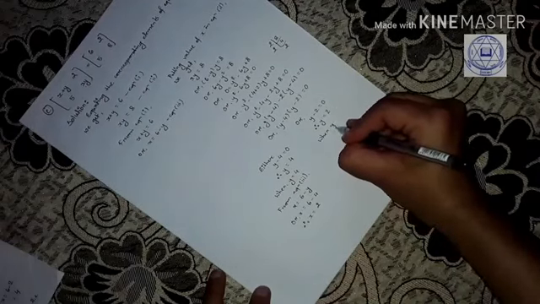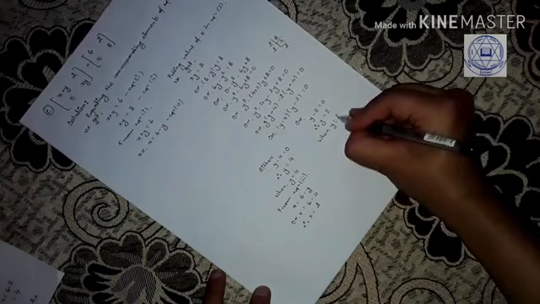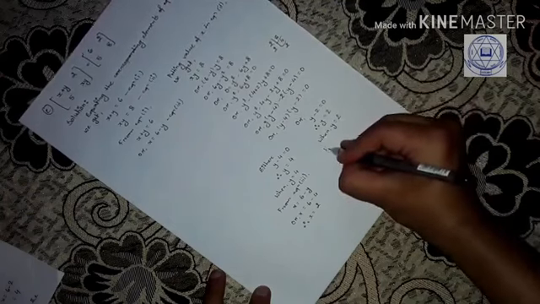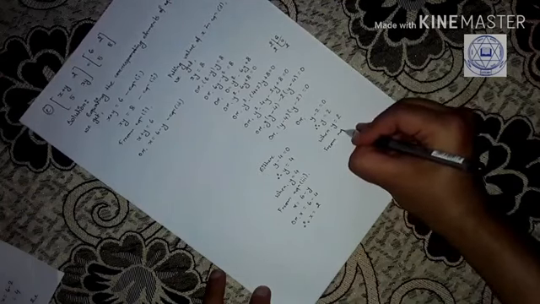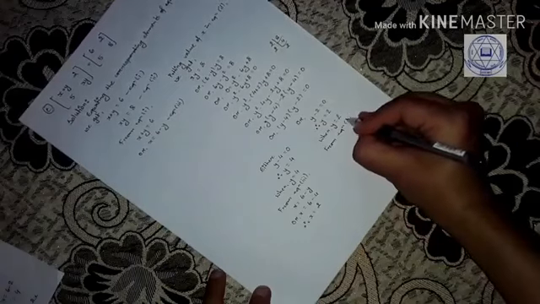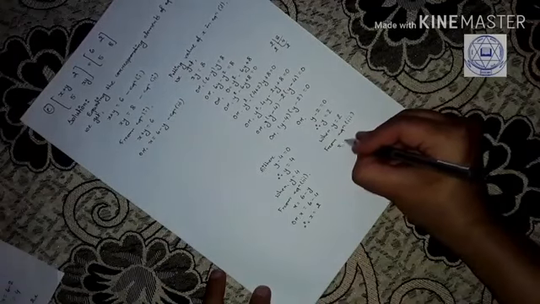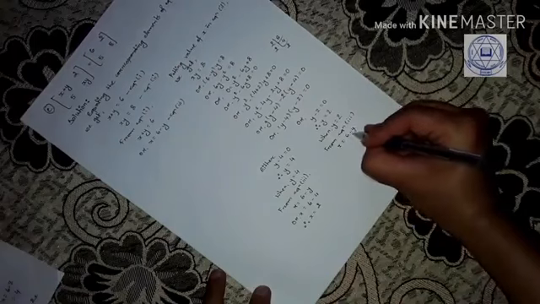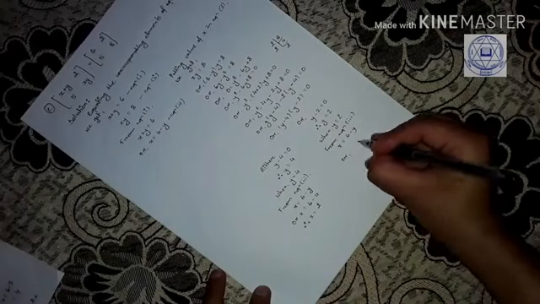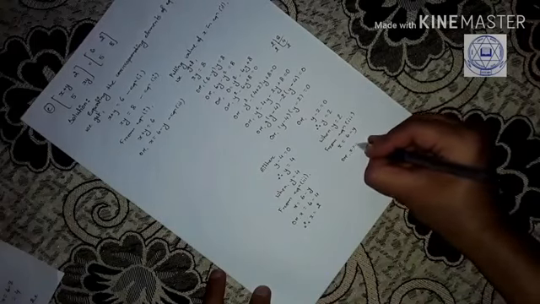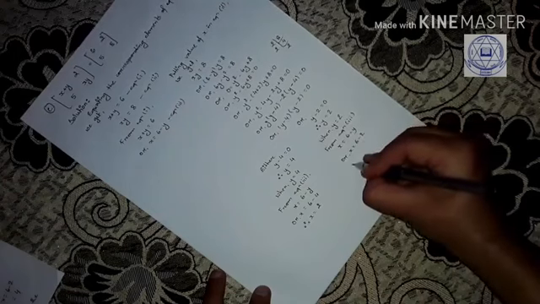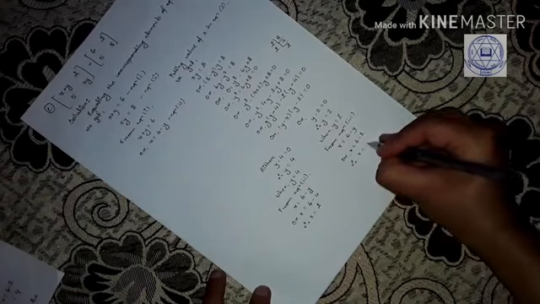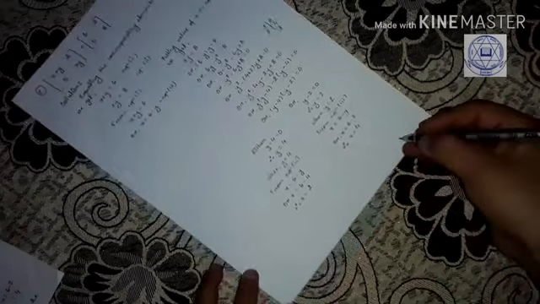When y is equal to 2, from equation 3, x is equal to 6 minus y, or x is equal to 6 minus 2, therefore x is equal to 4.